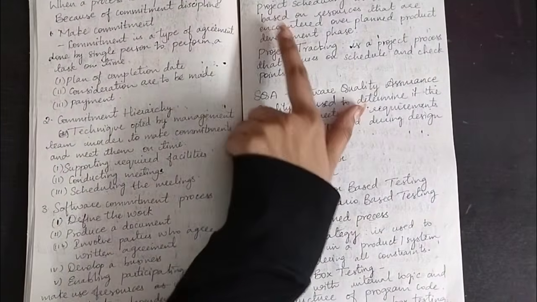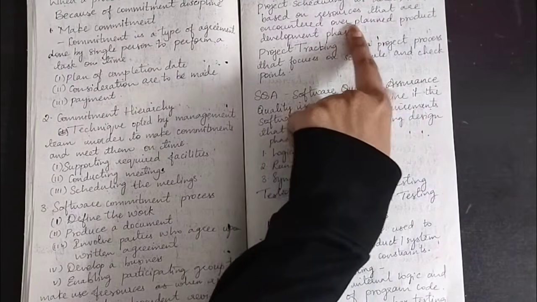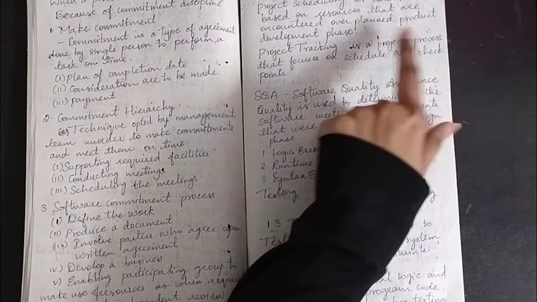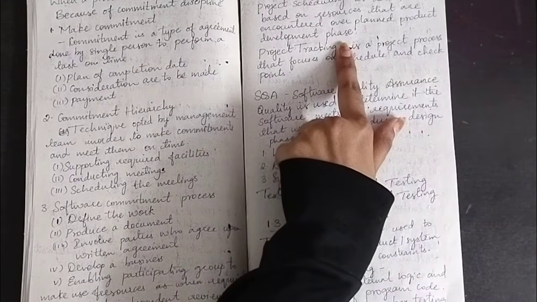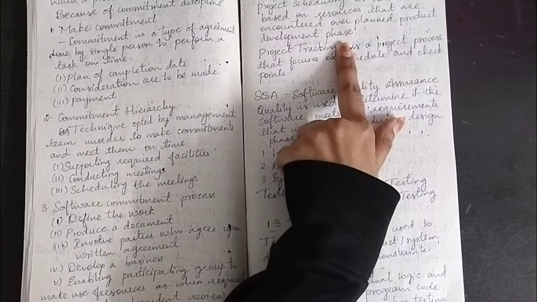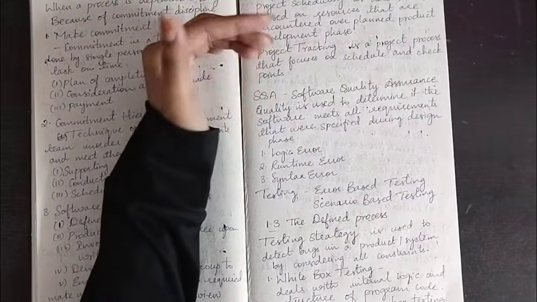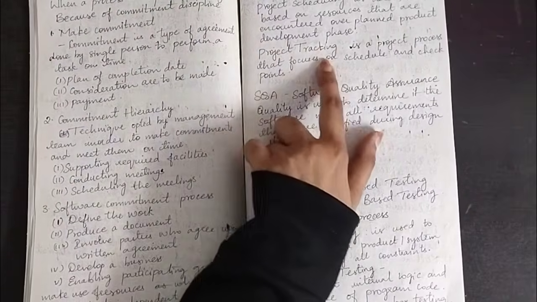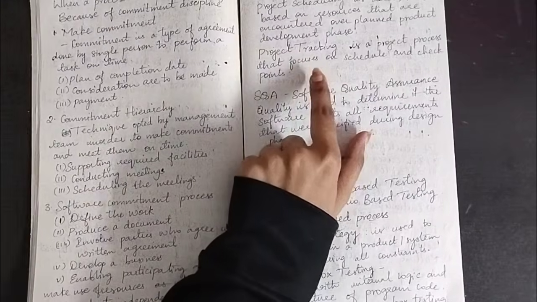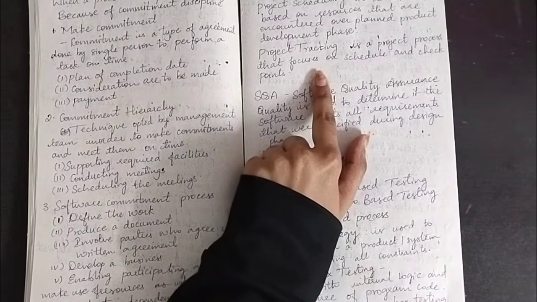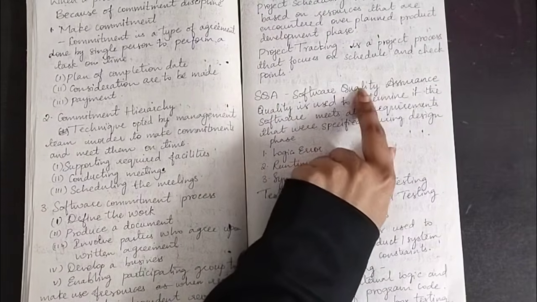Next is scheduling. Project scheduling is determined based on resources that are encountered over the planned product development phase. So based on the resources and whatever we are doing, the project must be scheduled. Next is project tracking. The project must be tracked so that we can focus on our goal and also check when that will be accomplished.